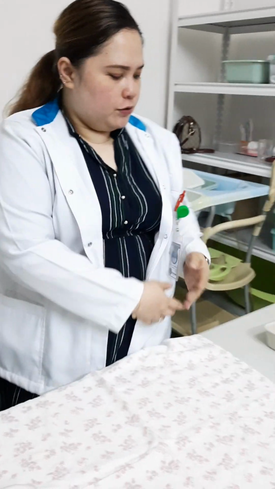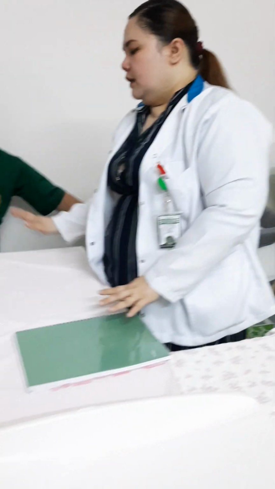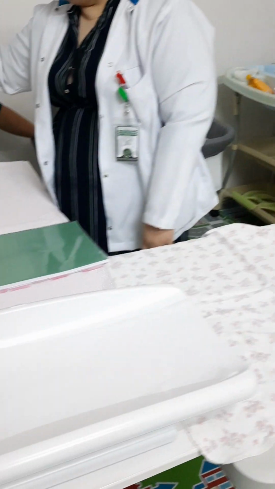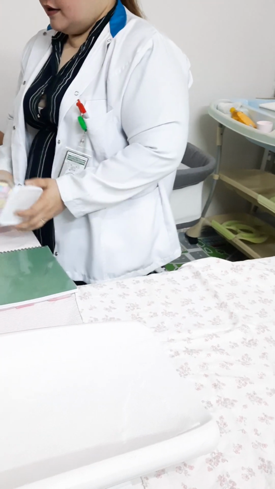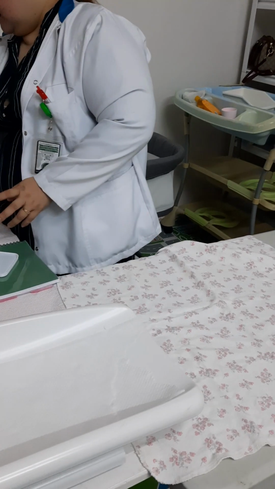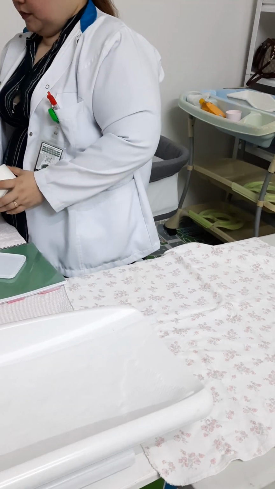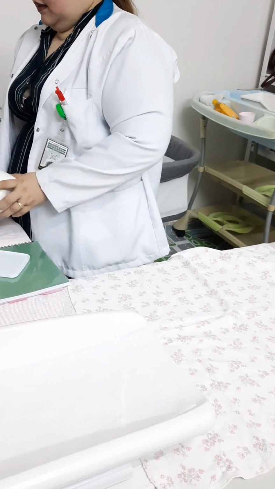Okay. So, what are the things? Of course, after the procedure, make sure you clean up the working area. Clean the working area, dispose of everything that needs to be disposed.